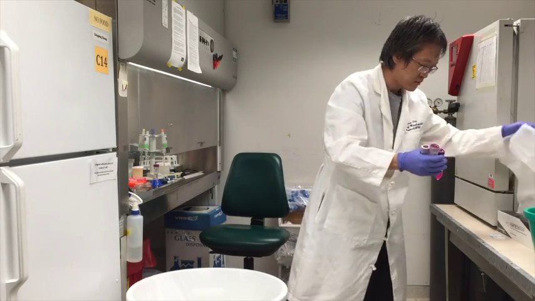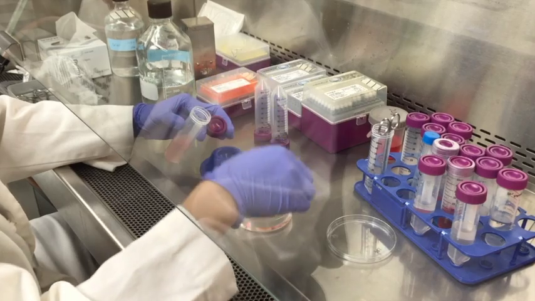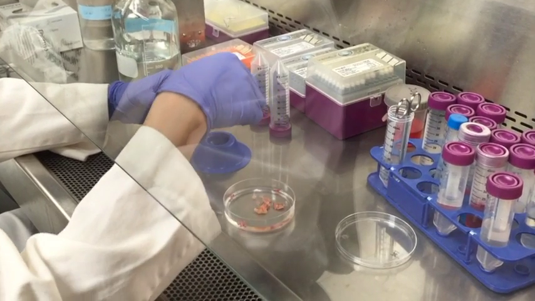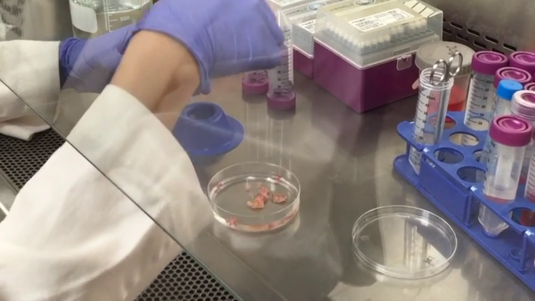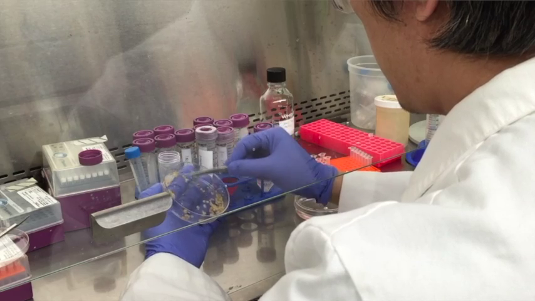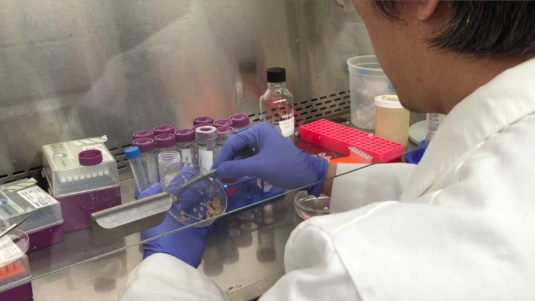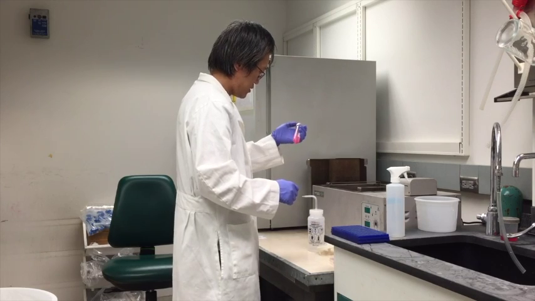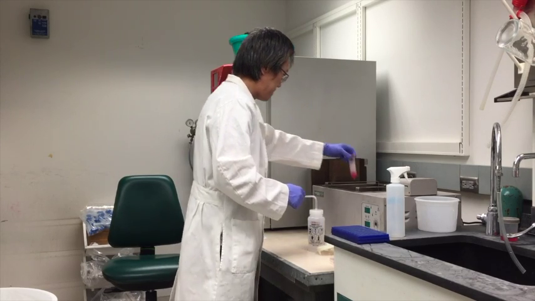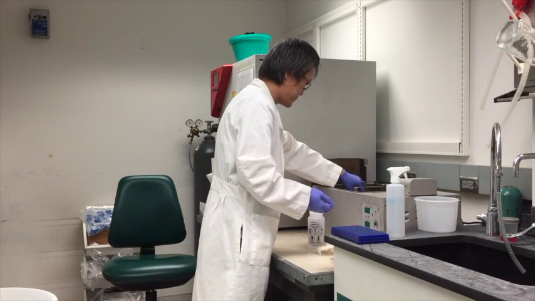We are trying to isolate endothelium progenitor cells from the fat tissues that were taken from the patient. Those fat tissues normally are discarded, and we collect those tissues and then make endothelium progenitor cells from them, incorporate those cells in our tissue construct, and then vascularize those tissue constructs and make them more effective in the bone formation process.